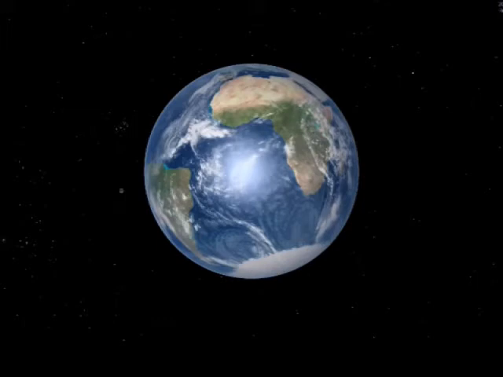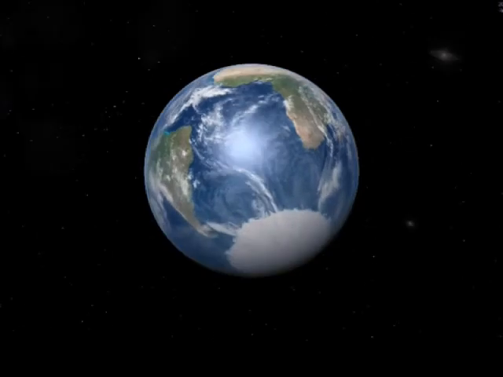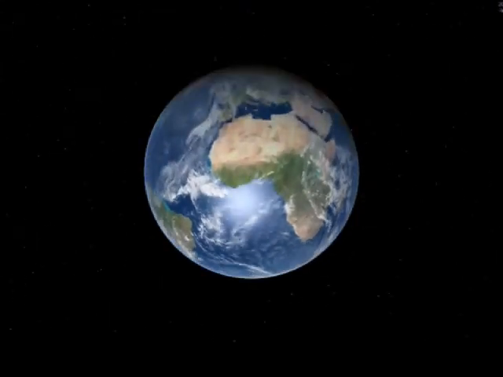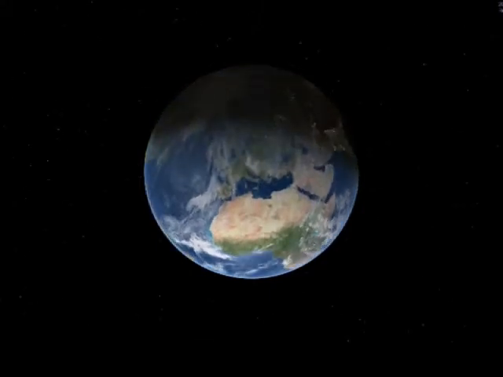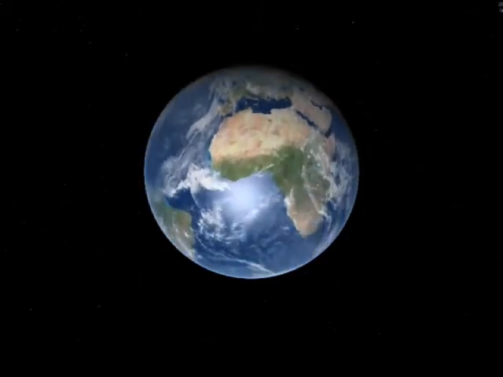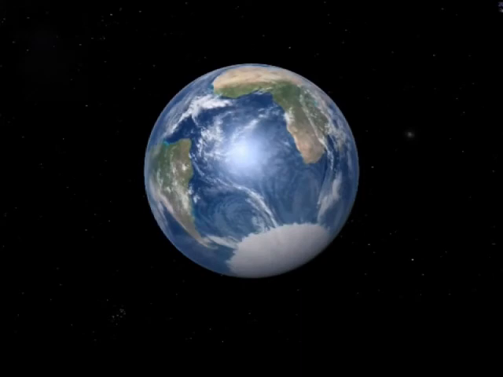So with Celestia, it's as though you're in a spaceship and you've flown up into space thousands of kilometers and you're looking down on the Earth. So I can also move around so that I can see different parts of the Earth. You can see right now we're looking at Africa. If I go up or down, then I can see the ice caps.